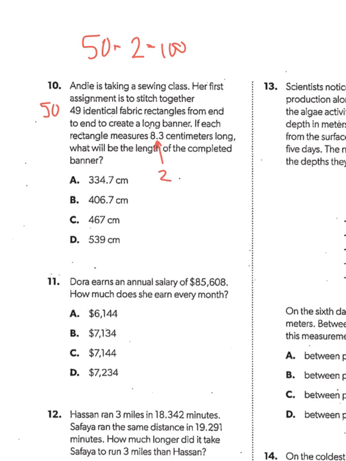So you're going to figure it's not 50, right? It's actually 49. And it's not 2, it's actually 8.3, right? So then figure that out and you will have your answer. But again, my key here on a lot of these word problems is to put easier numbers in there first to figure out how you would get your answer, and then do it with the real numbers it's telling you. That was number 10.